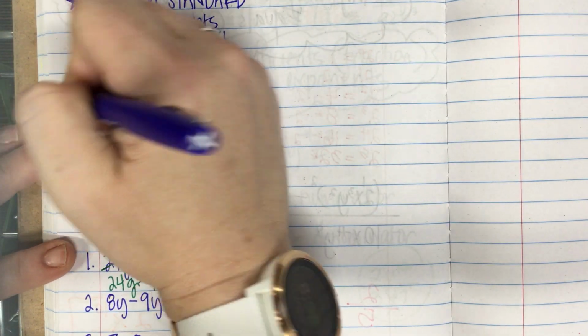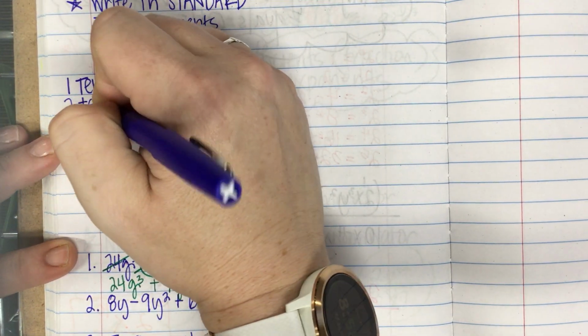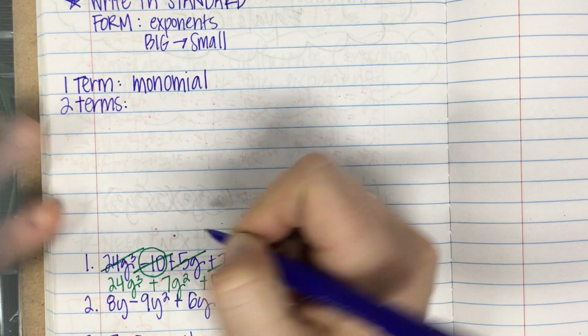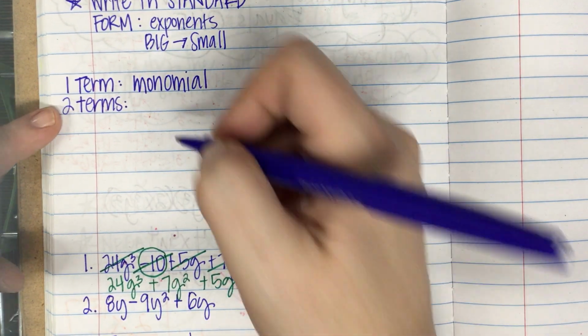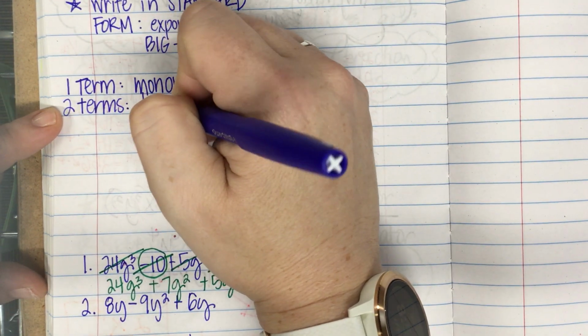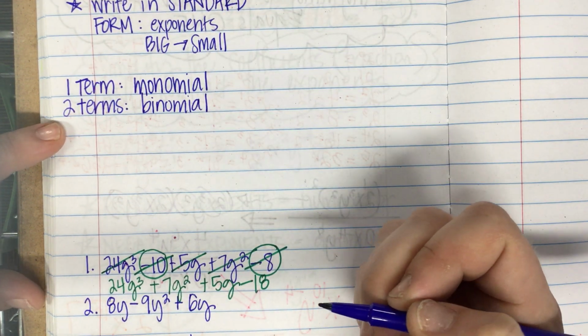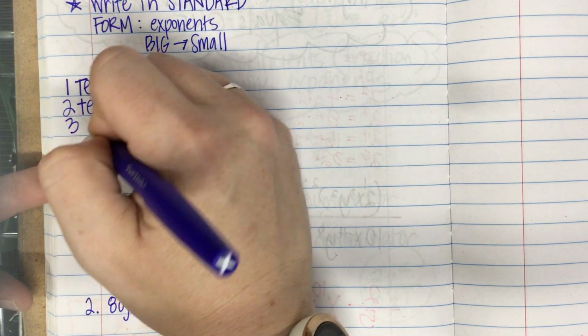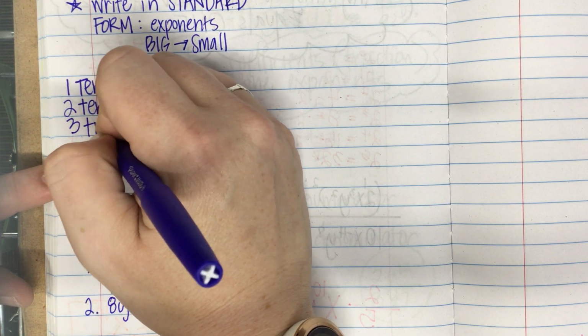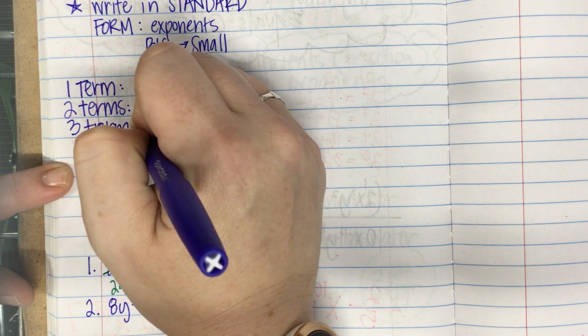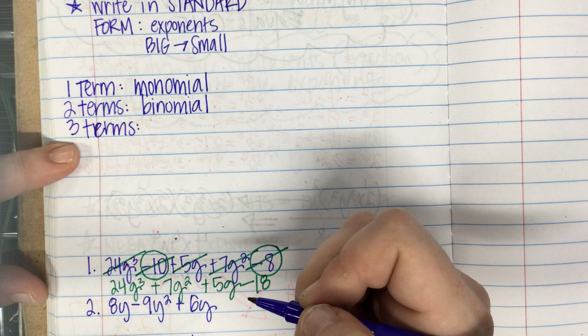If there are two terms, what's the prefix for two? Binomial. If there are three terms, what's the prefix for three?